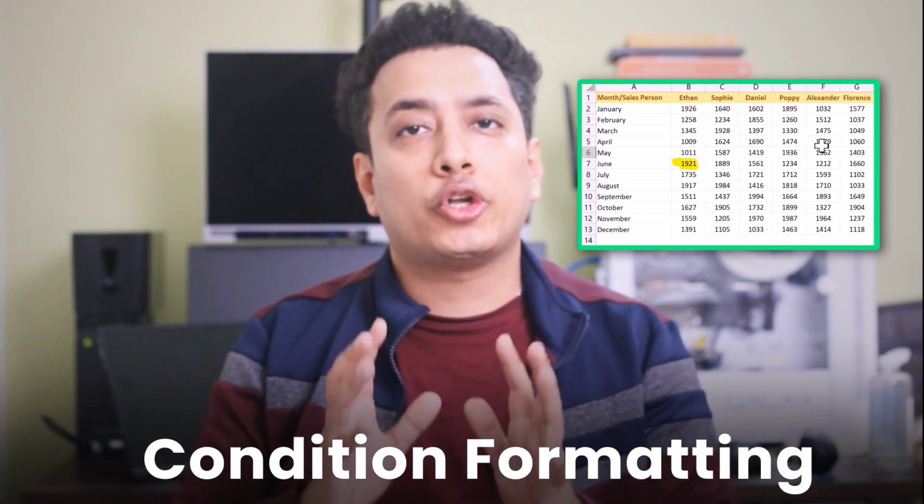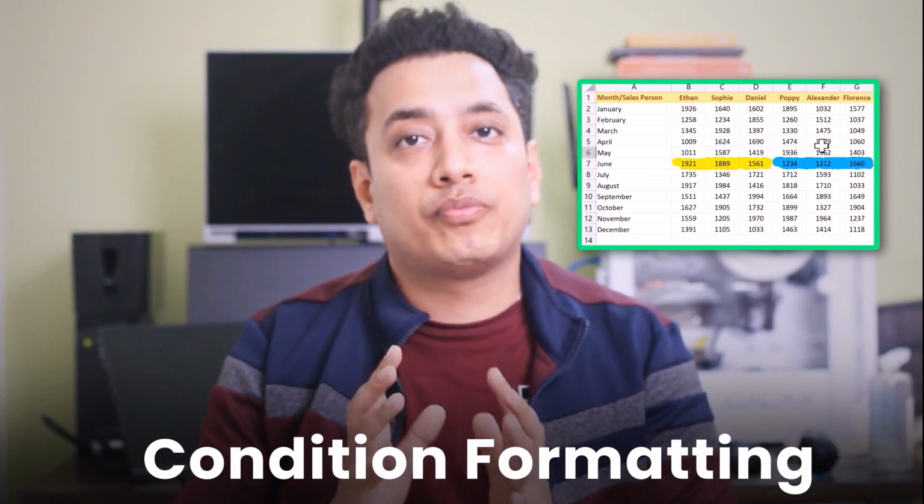Right, so in this video, I'm going to show you how you can use conditional formatting to highlight top 3 or bottom 3 values from a row. So this is going to be very interesting, and this conditional formatting rule is quite smart to use in your data presentations.